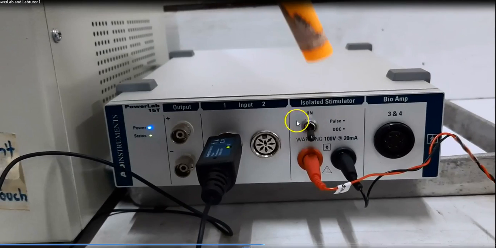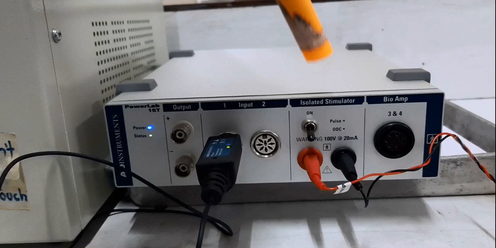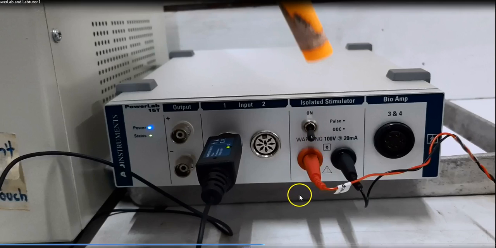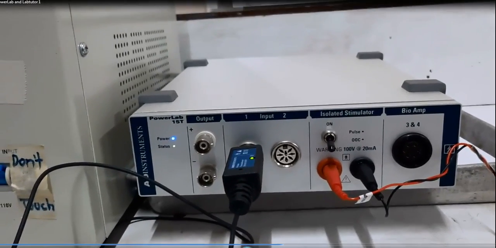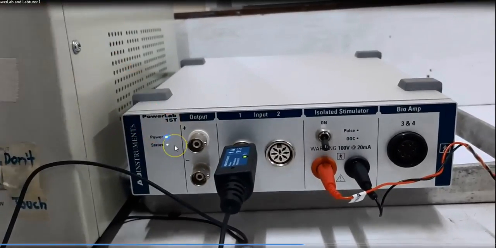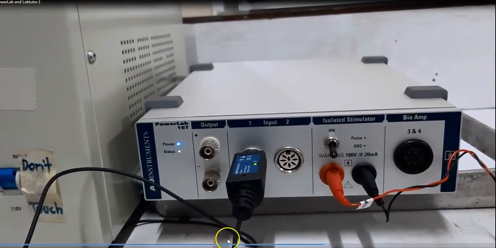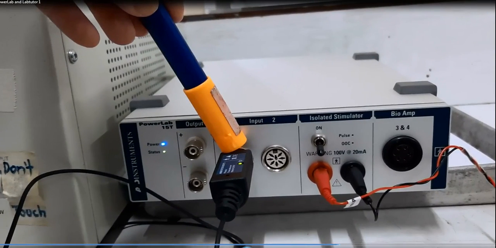This one, the one that I pointed at, is the on-off switch. Make sure to turn it on when we are already conducting the experiment, and then always turn it off so that it will not receive any more input once it is turned off. And then here on this side we have the power light indicator, so that will tell us if it's turned on. And then here we have the input port.